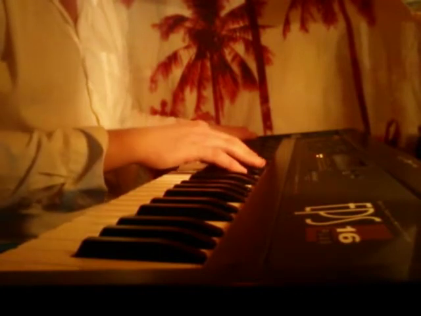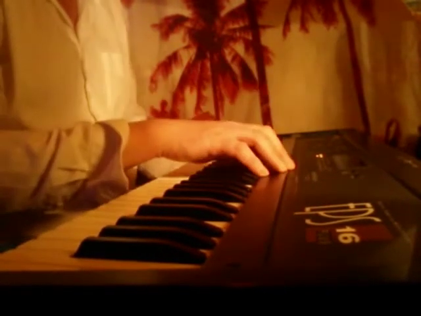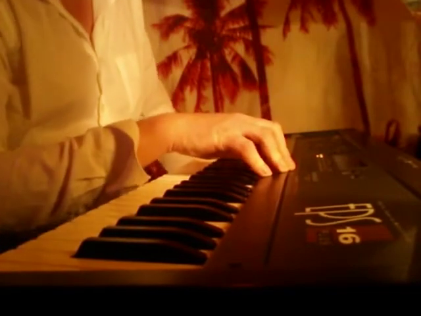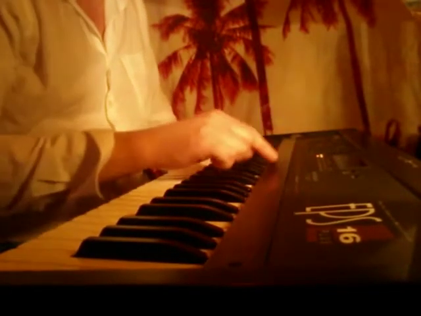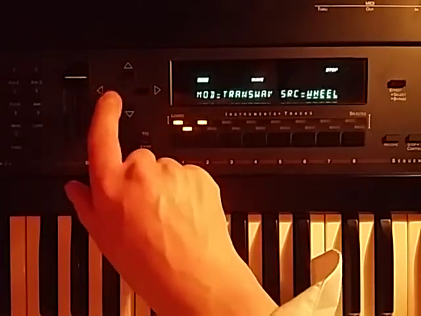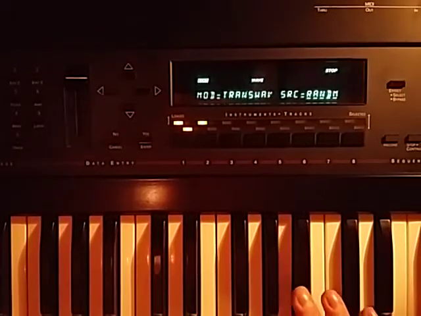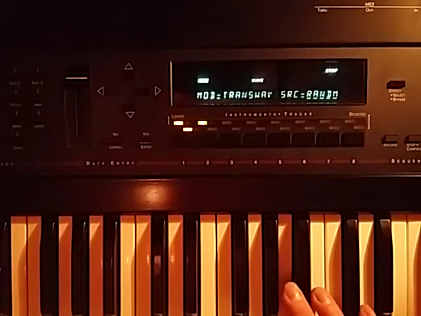Now, a fun thing to do is to actually modulate the Transwave. If we scroll one menu to the left, back to the modulation page, the source is set to wheel, and let's set it to, for instance, random, and you get this kind of sample and hold idea, or sound, I should say.